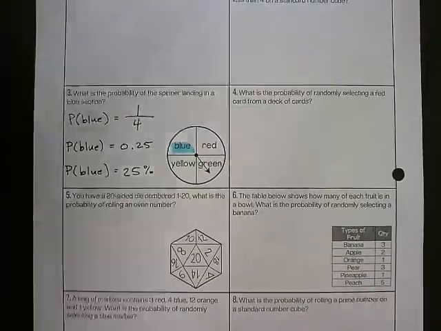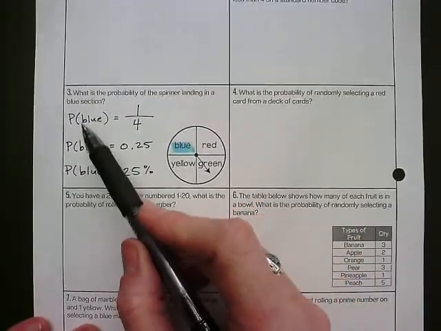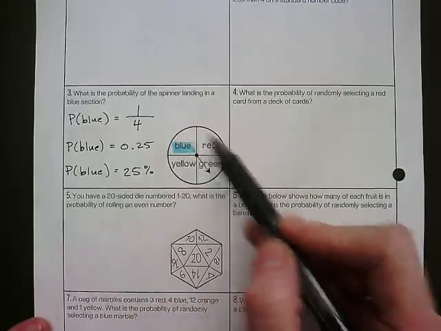Any of these are acceptable, but because the numbers are so small in this ratio form, we'd probably just leave it as a fraction. The probability of landing in blue is 1 out of 4 total options.